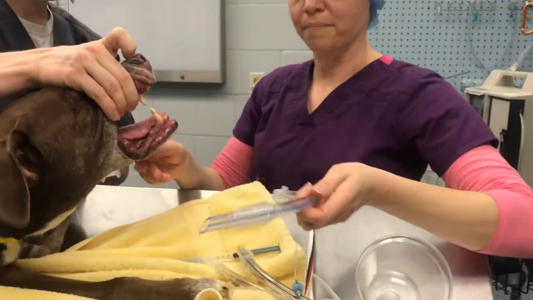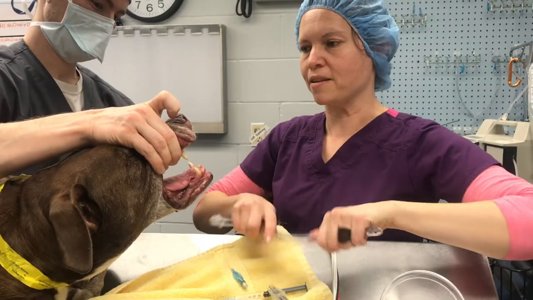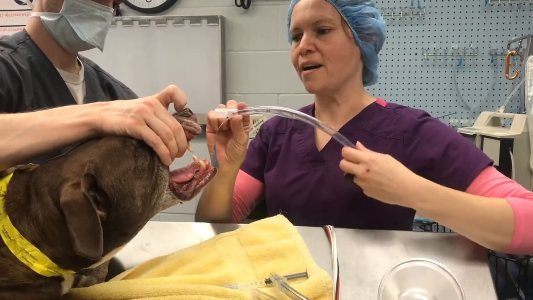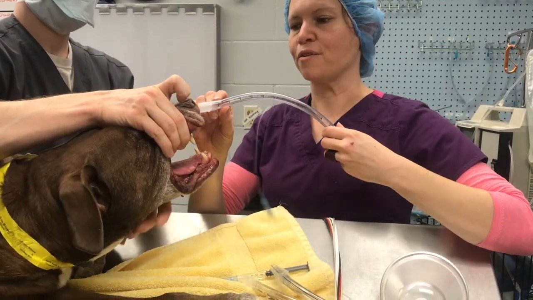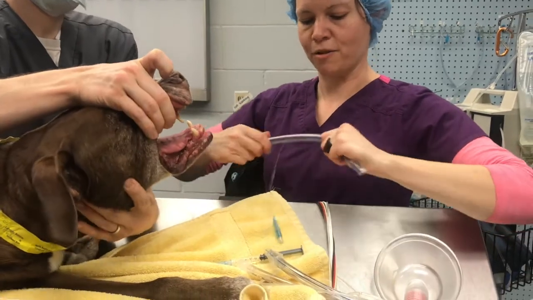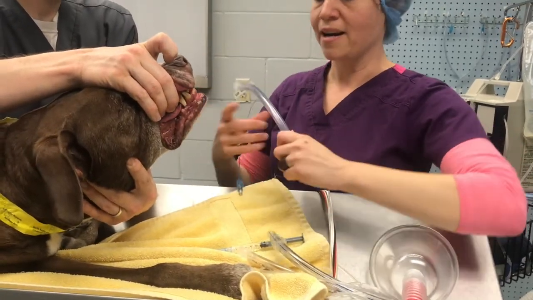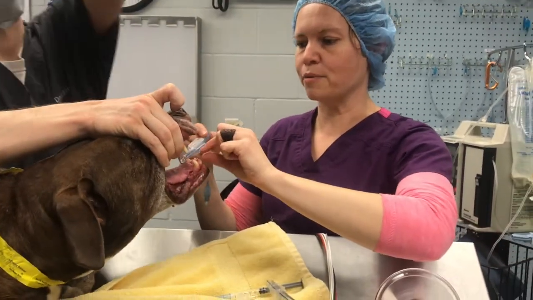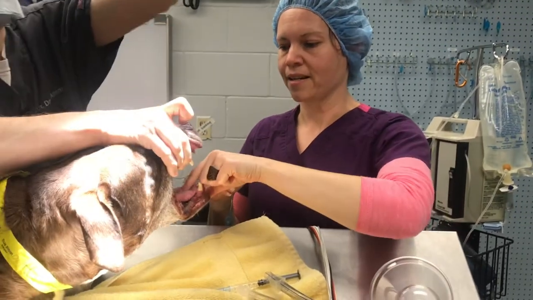You can measure in a few different ways. You can go by the dog's weight. You can measure by measuring the area of their nose there to size. So I've chosen a size 10 tube. I've checked the cuff for leaks, but we'll do it again once he's intubated.